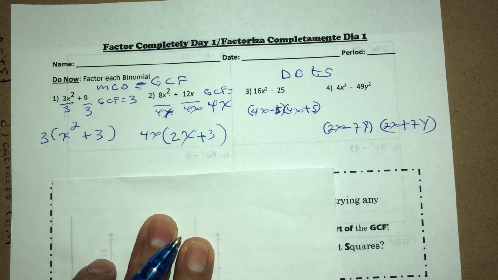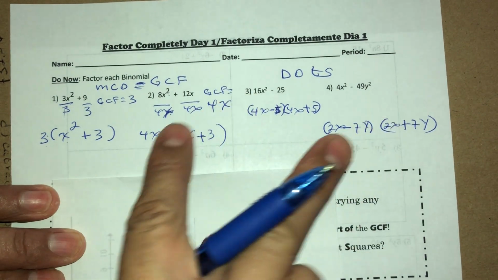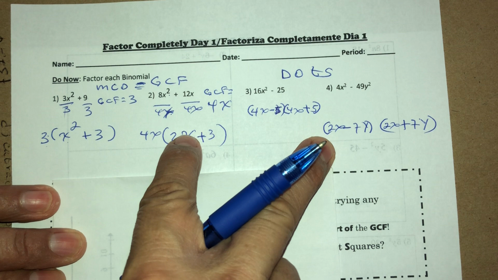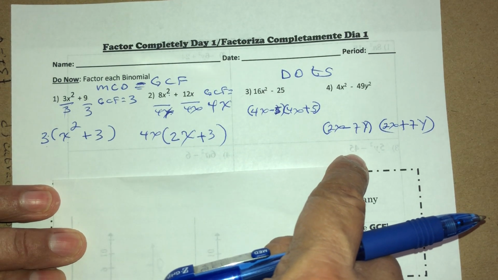Now, what I was talking about before, when we're going to factor completely, you have to do these two steps together. So first of all, you're going to do GCF, then you're going to do a difference of squares.